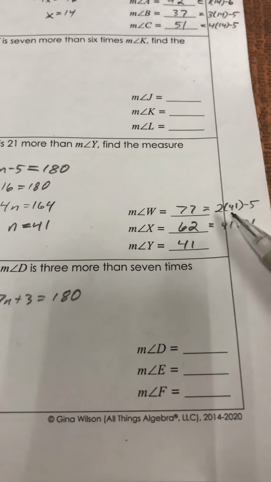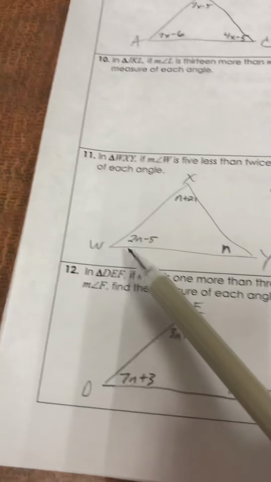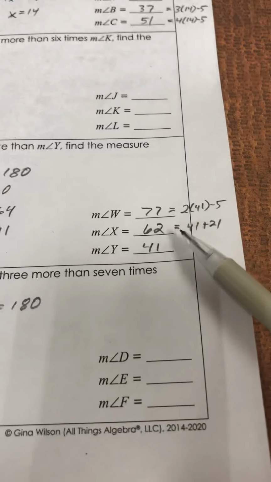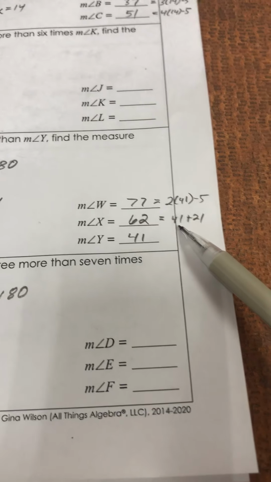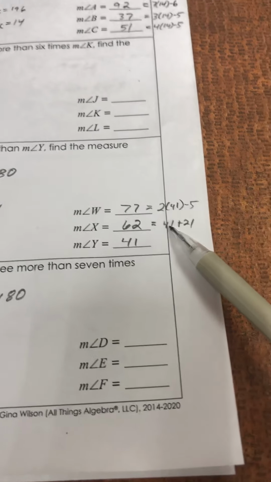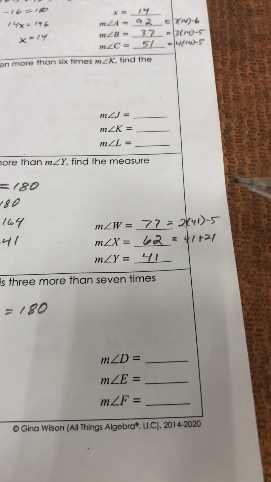And then I plug in that 41 to solve for my w. Okay, I plugged in 41 for n here. And so 2 times 41 minus 5 gave me the 77. And then I plugged in my n into n plus 21. So I have 41 plus 21, which gives me 62. Once again, you add these all together and guess what? They equal 180. That's real nice.